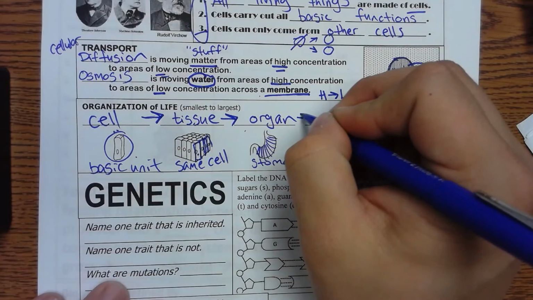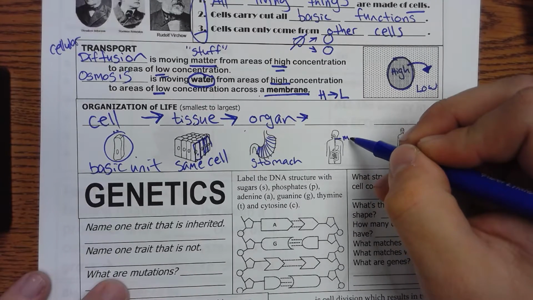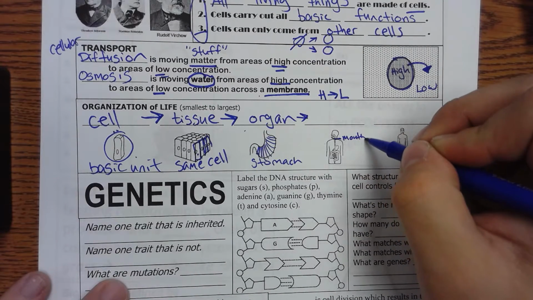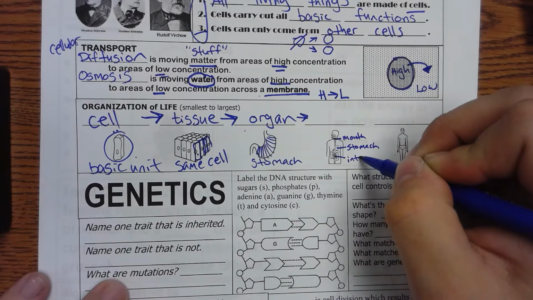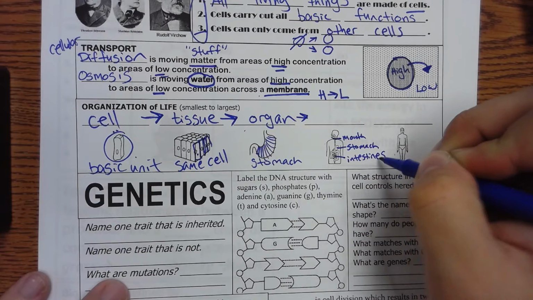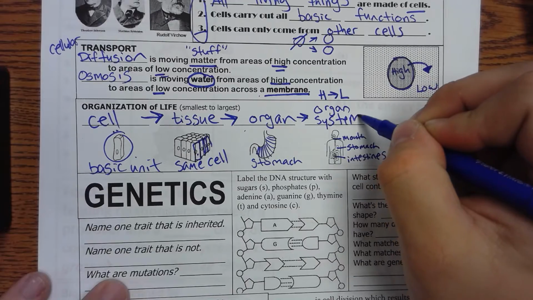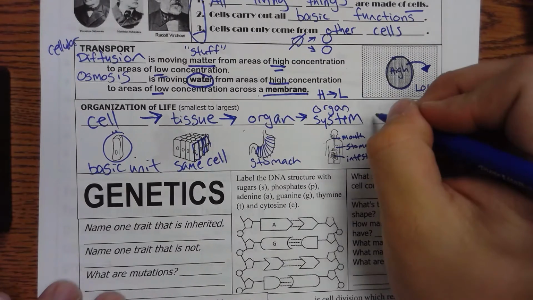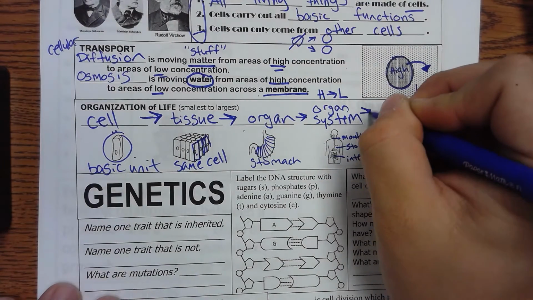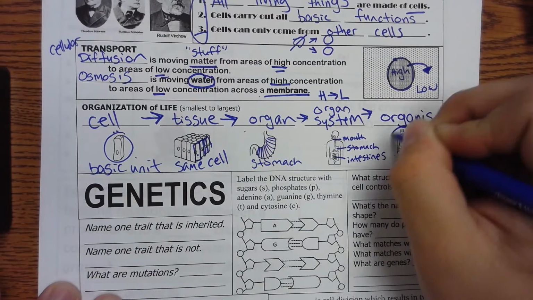When you have a lot of organs working together, like the mouth, the stomach, your intestines, you have an organ system. Like the reproductive system, the respiratory system, the muscular system, the nervous system. And then when you have all of those systems working together, you have one living thing, or you have a whole organism.